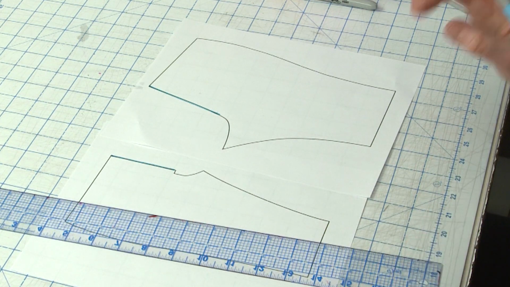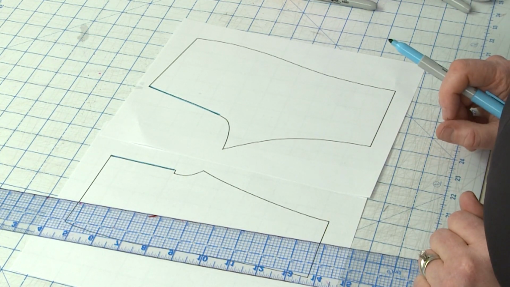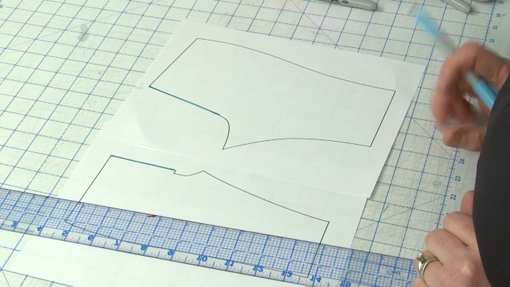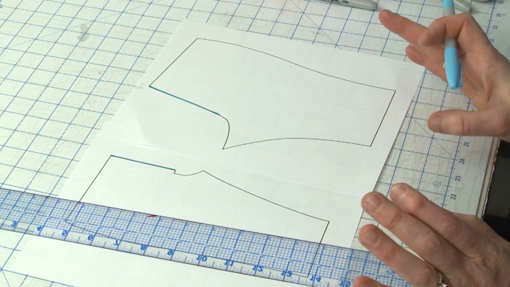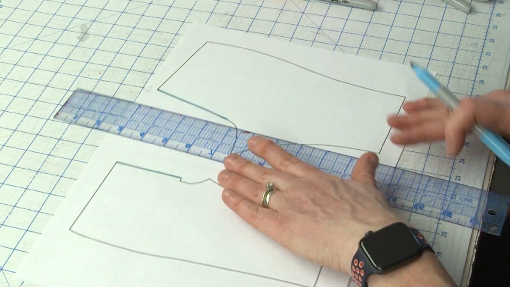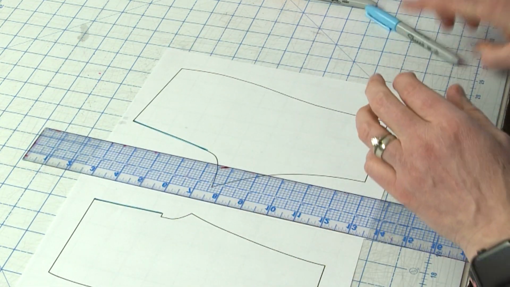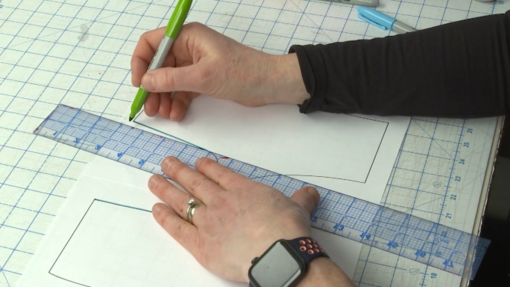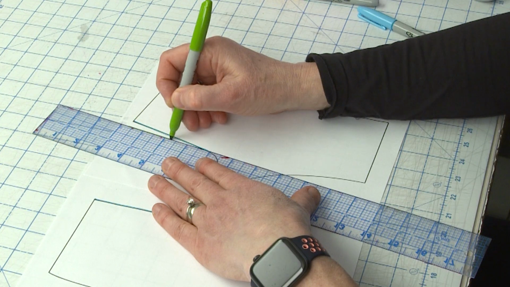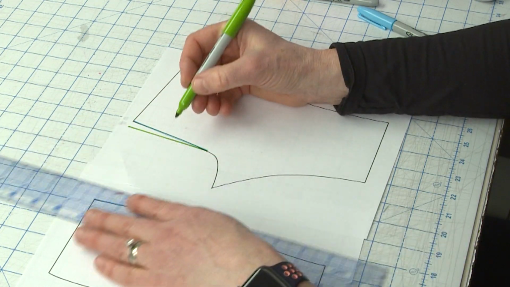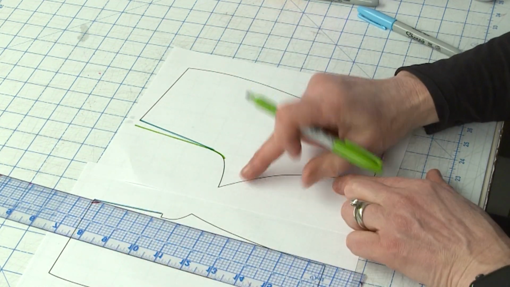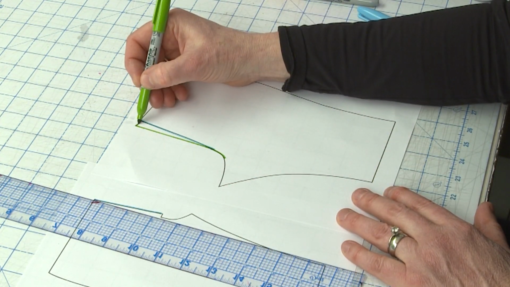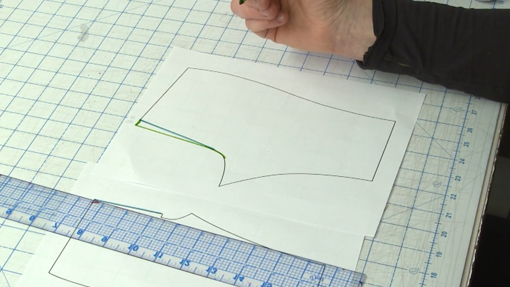Okay, now if you measure the pattern and your waist measurement is bigger than the pattern, because that can happen as well, then you're actually going to have to do the opposite and straighten out your crotch a little bit. So if I were to draw a line like this, you can see I'm not affecting the horizontal space down here. I'm just adding to the waist up here.